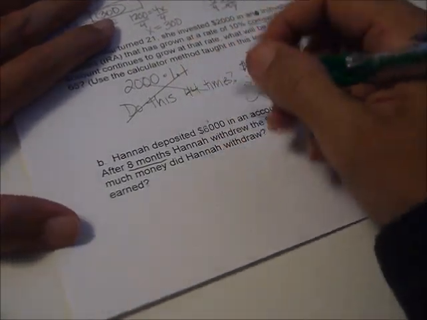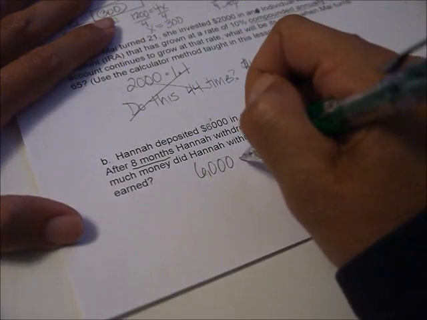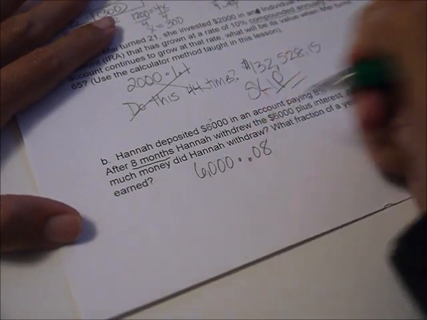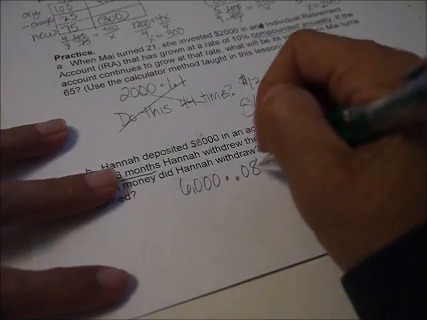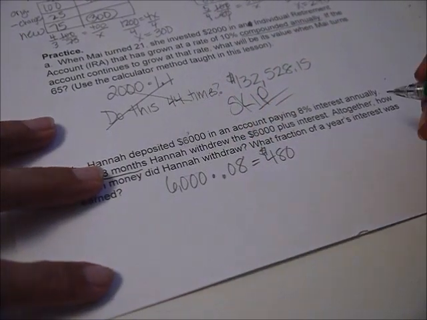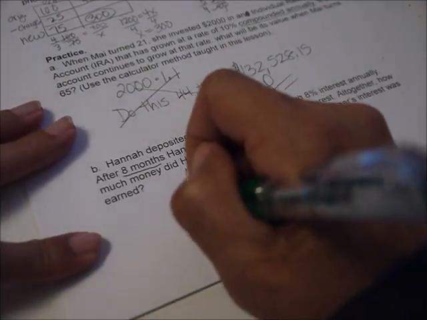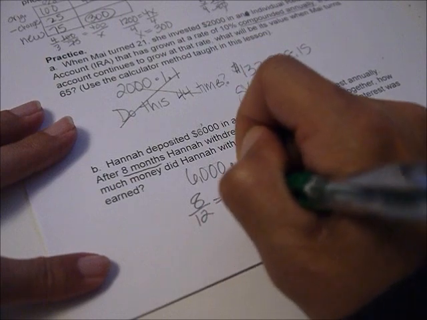Well, let's figure out how much she would have made in 1 year. She would have made 6,000 times 0.08. We can do that in the calculator: 8% of 6,000 is $480. But that's after a whole year. She didn't make it to a whole year. She did 8 months out of 12, so that reduces to 2/3.